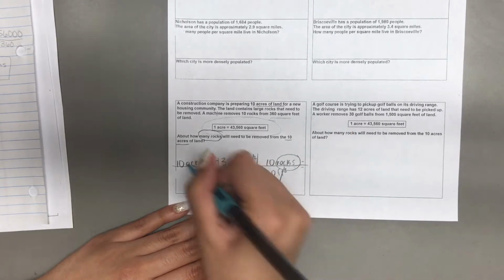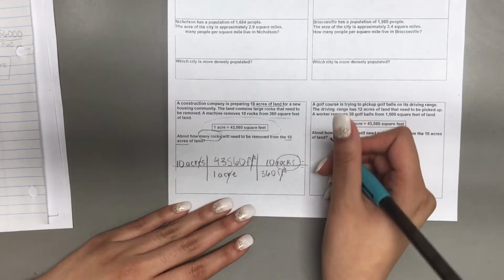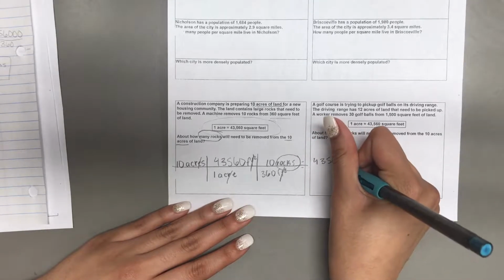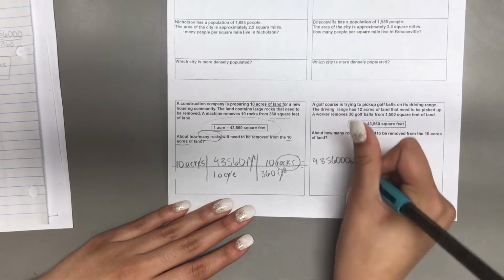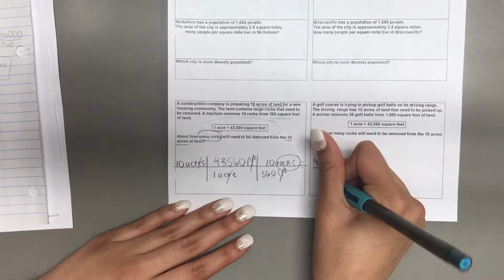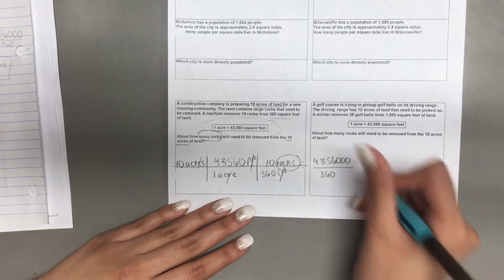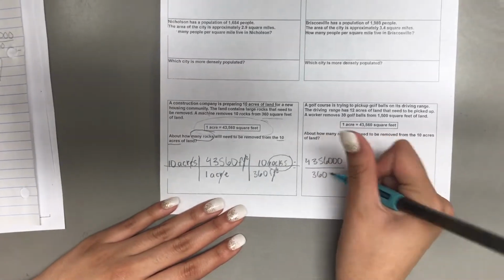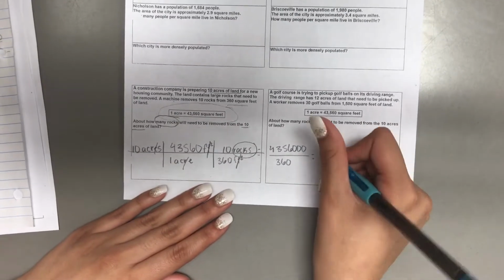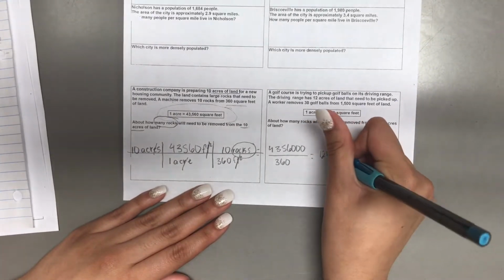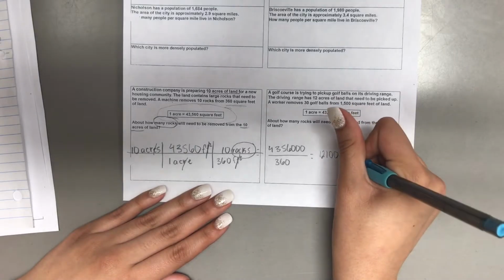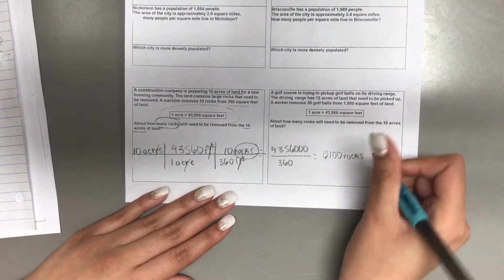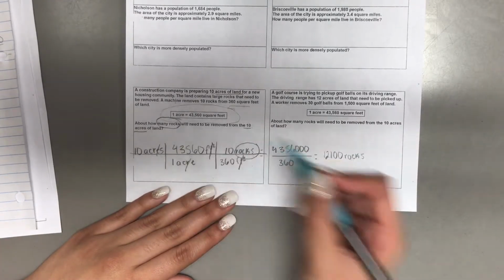And now we do the same thing. We multiply the top numbers first, and I got this. And then the bottom is just 360. And then for my answer, you have to divide these two numbers. And remember to always put the units that correspond to what the question is asking for.